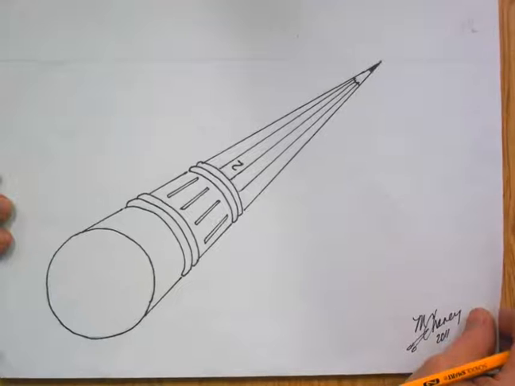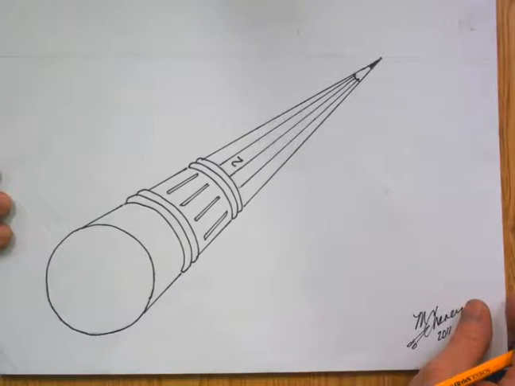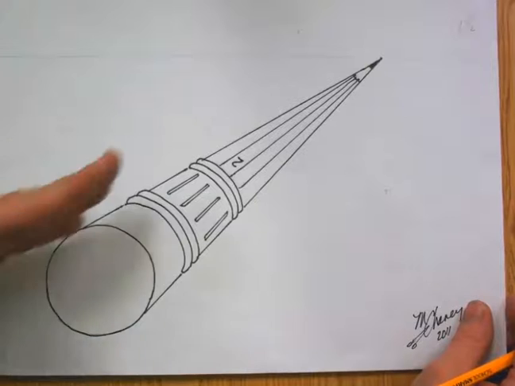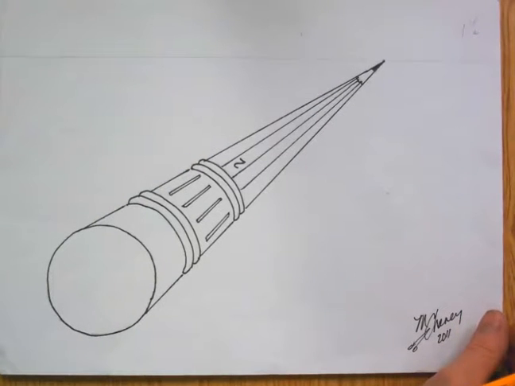So for this next assignment, I would like you to draw a pencil or a marker or a crayon or something like that and make it look as if it is pointing back in space, back to the vanishing point. Take a picture of it and upload it to Schoology.